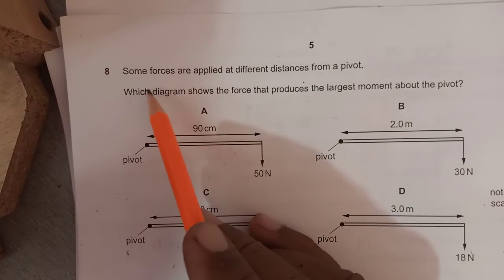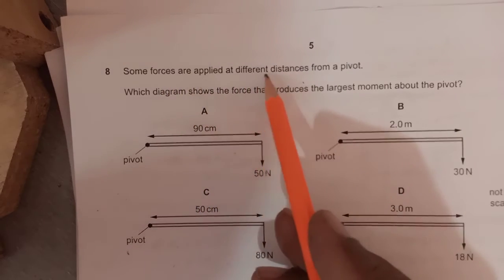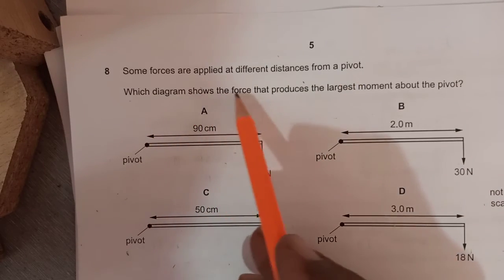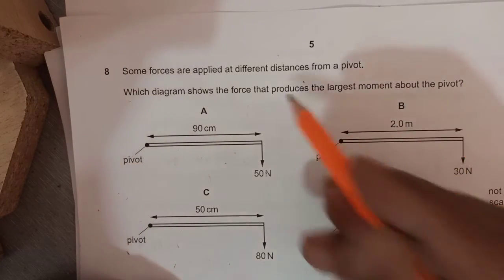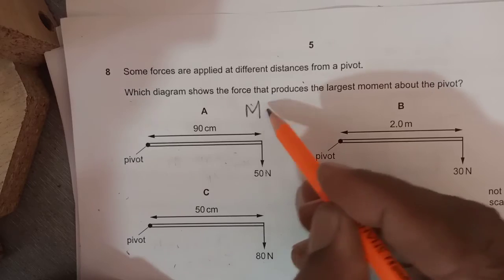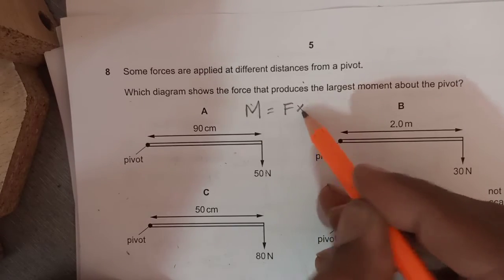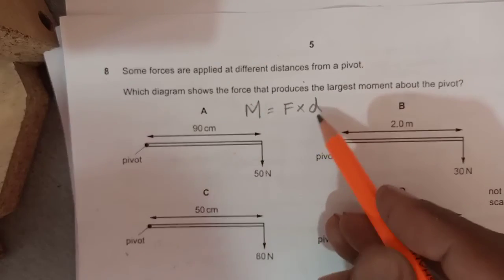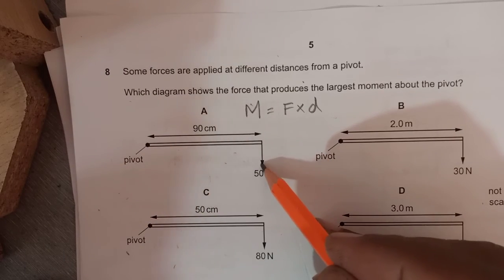Now this is question 8. Here some forces are applied at different distances from a pivot. Which diagram shows the force that produces the largest moment about the pivot? You know that what is moment? Moment is the turning effect of the force. It is calculated by multiplying force with perpendicular distance. D is perpendicular distance from pivot to line of action of force.